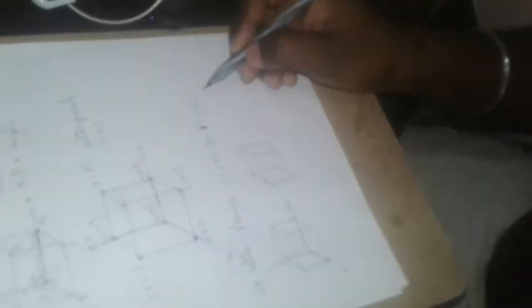Now coming to the plane 1 1 0. That means along the x-axis 1 and along the y-axis 1. So I have to join these two intercepts, and in the same fashion join the opposite two points. This is called the plane. I have to draw this plane like this. This is the plane we need, 1 1 0.